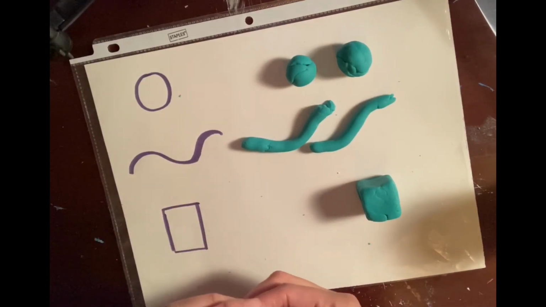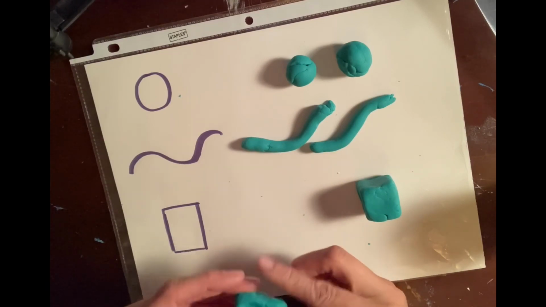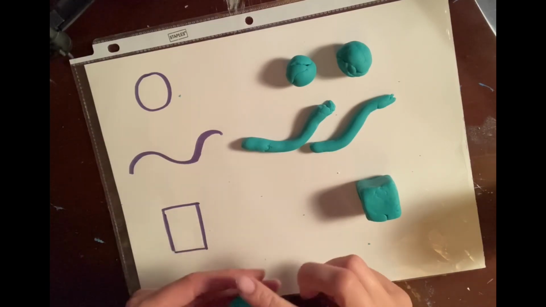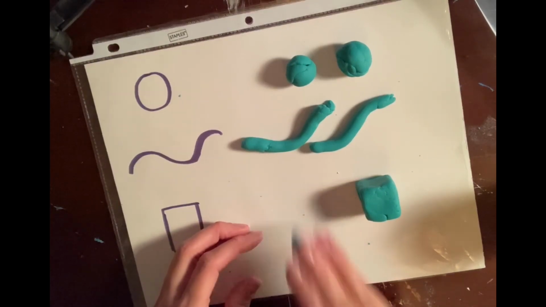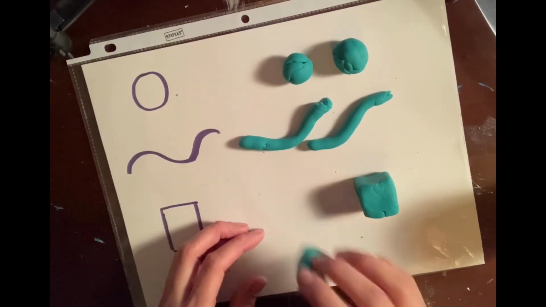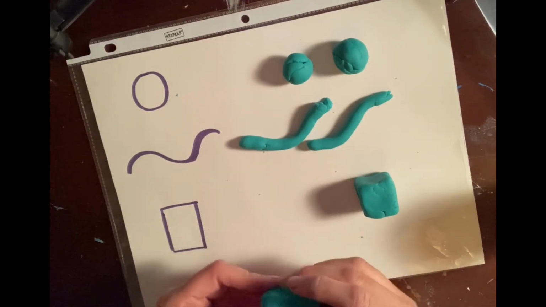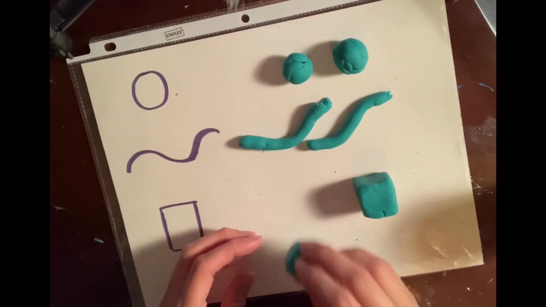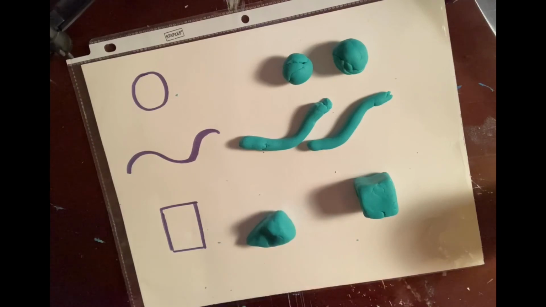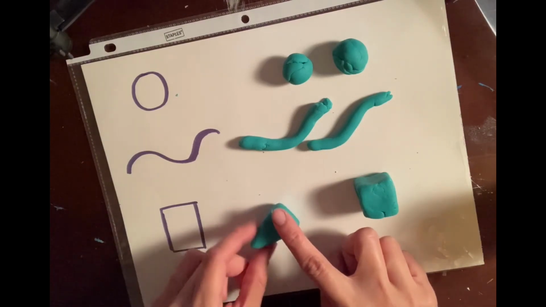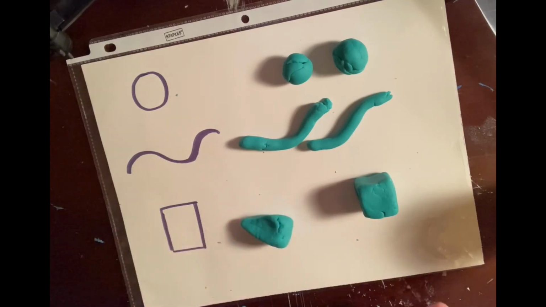I could even make a pyramid if I did it right. Maybe if I squeezed. Squeezing like this is one of my favorite things. Squeeze, squeeze, squeeze. Look, and there's a pyramid. Kind of looks more like a Hershey's Kiss, which if it was flat, it would be a triangle, but we can see it from more than one side.